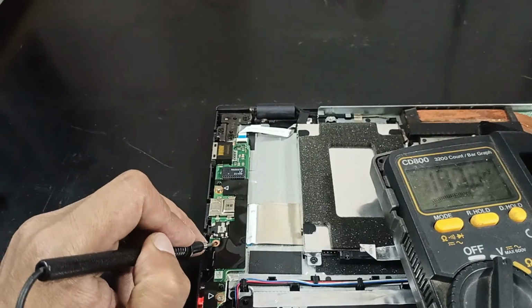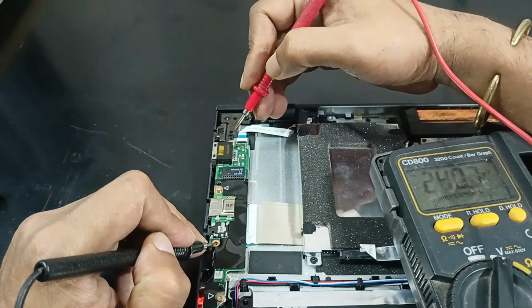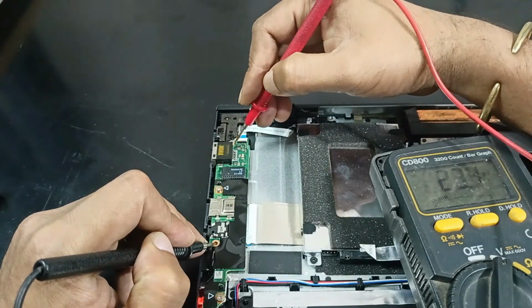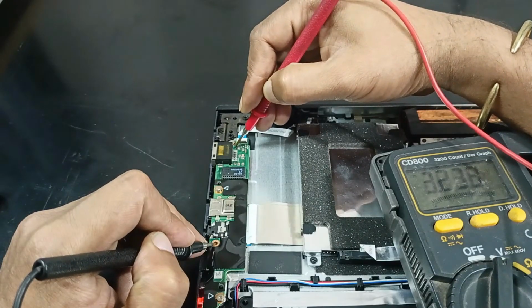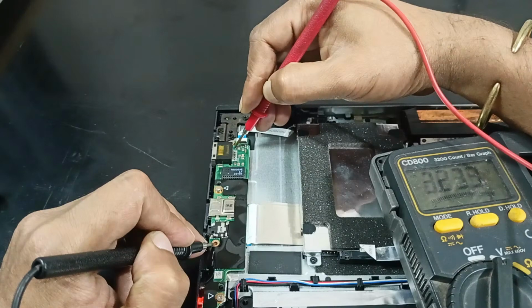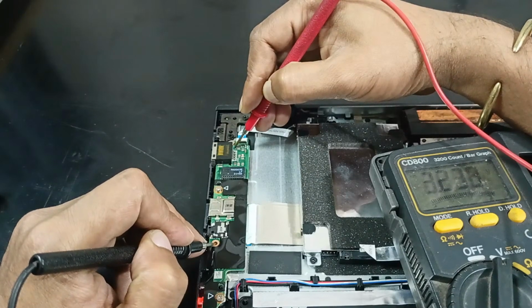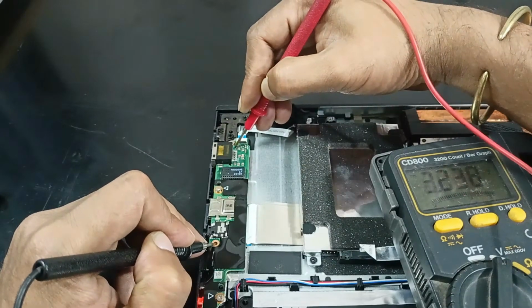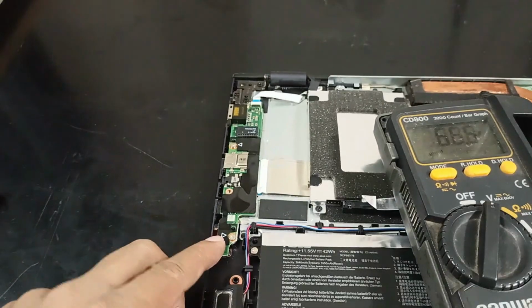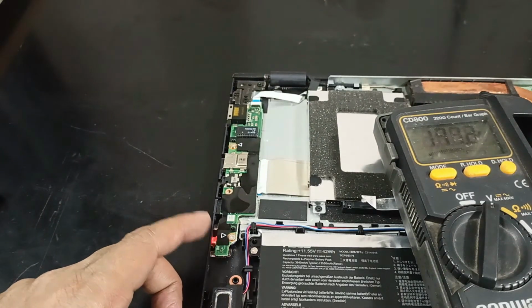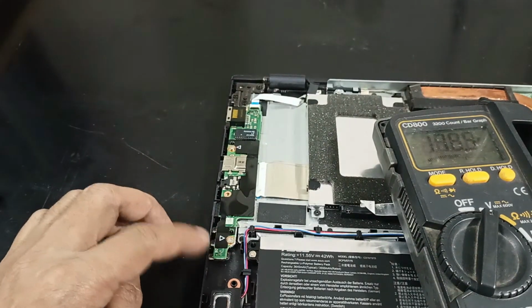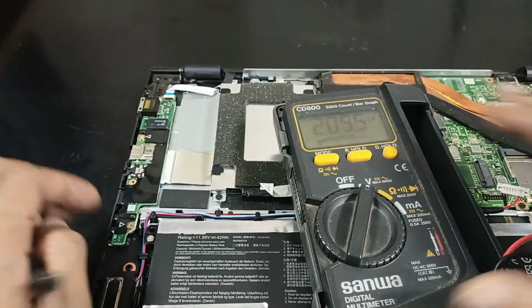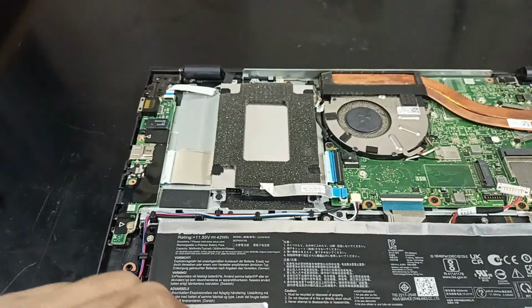Is any power switch voltage present here or not? And here 3.2 volts is also present. That means it should power up, but it's not working. You can see the battery connection is disconnected, and because the battery is disconnected, it is showing battery indicated. Okay, that means the system is also working, but power is not turned on.